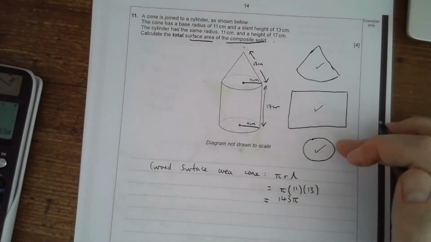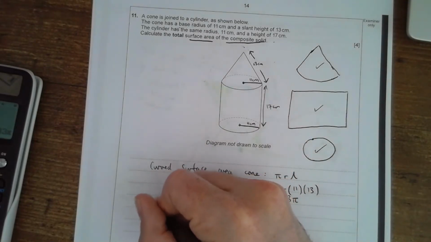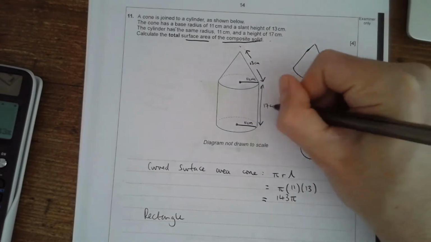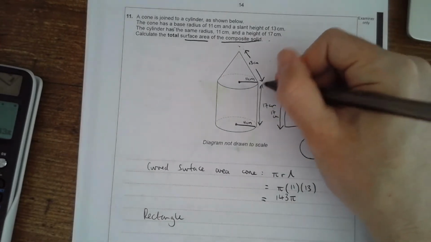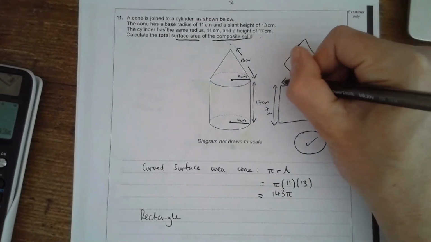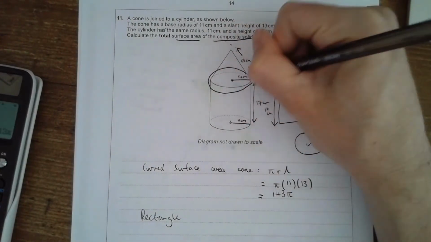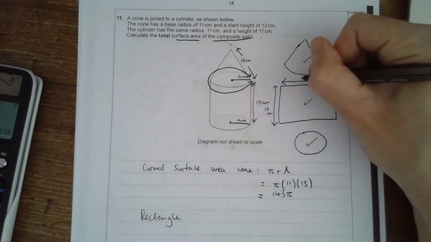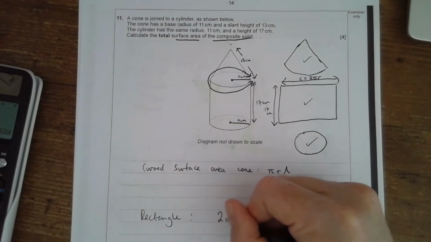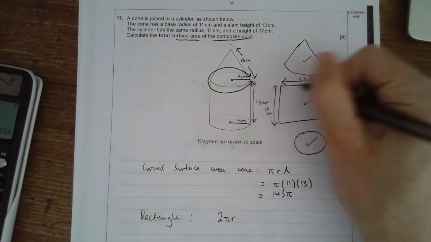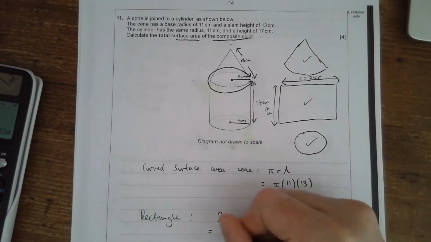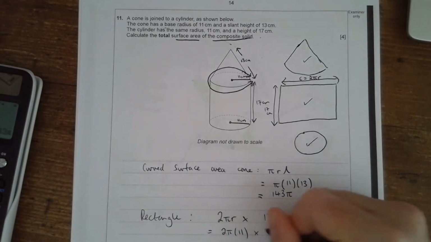The next thing I'm going to do then is work out the rectangle. So the rectangle's dimensions, I know what that is. That's 17 centimetres, it's the height. And this bit here is unfolding the circle, so it comes out as one long line. Now, that has got a description, the distance around a circle. The distance around the circle is the circumference. So the circumference formula I tend to use is 2 pi r. So to work that out, I want to do 2 pi r, which is going to be the length or the width of the rectangle, times by the height of it, which is times by 17. So it's going to be 2 pi times by the radius, which is 11, times by 17.